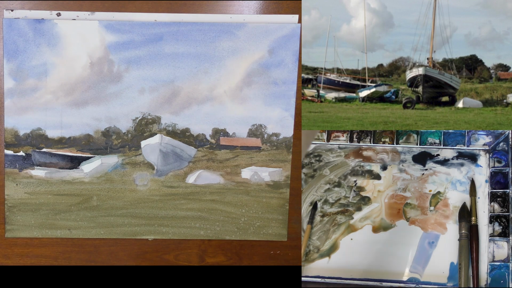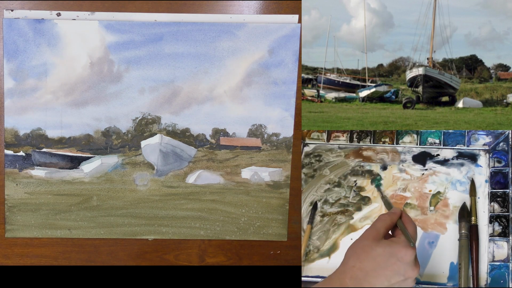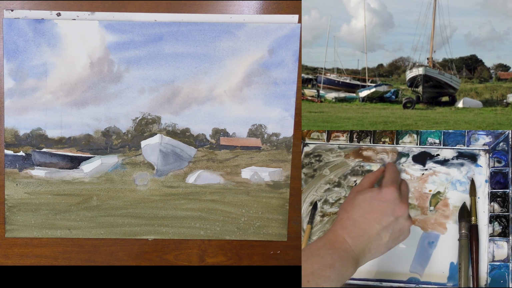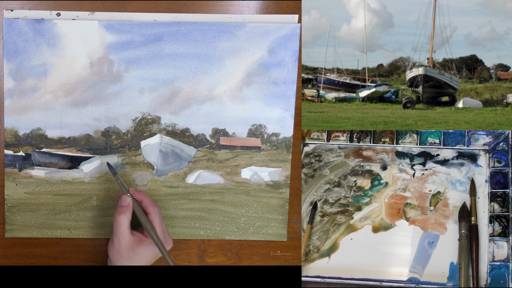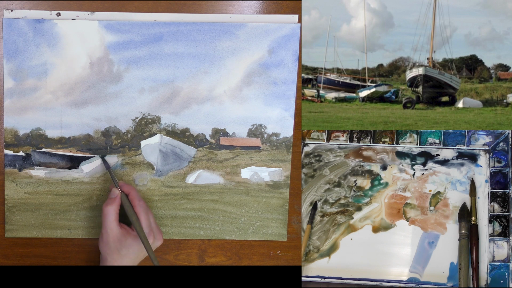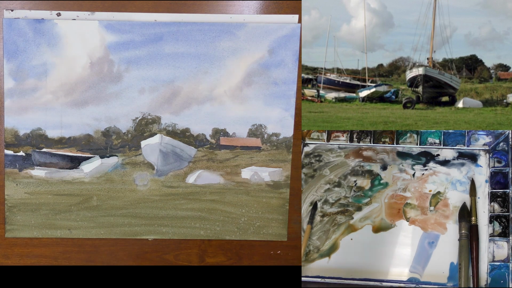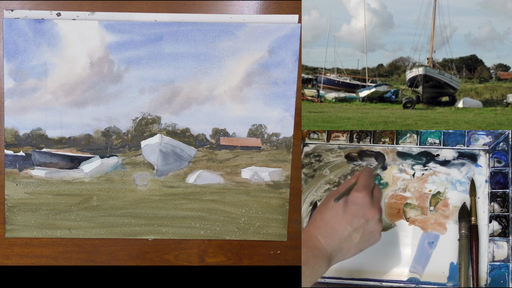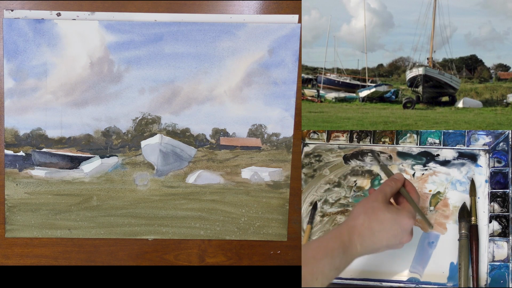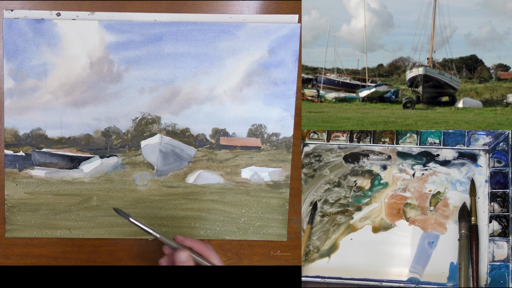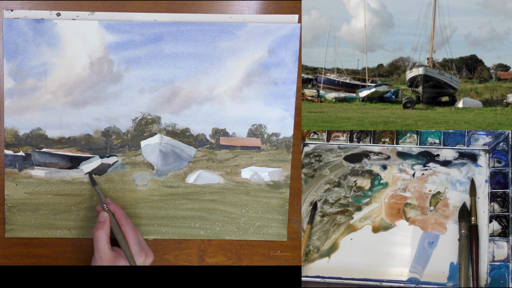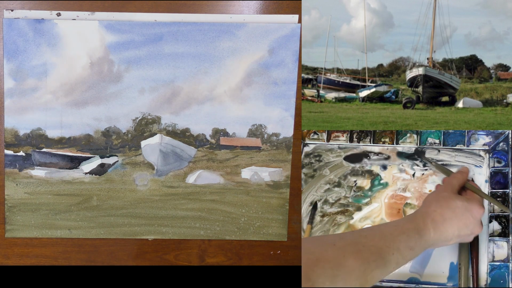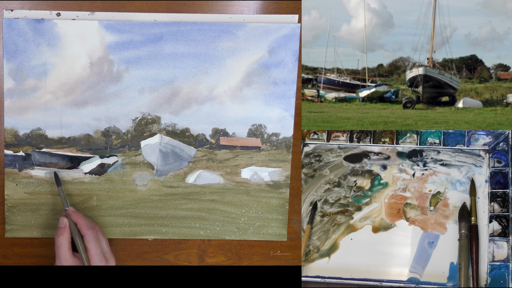Okay, I need a little bit of green, cobalt turquoise, Payne's Gray, cobalt turquoise, a darker green color for the shadow side of this boat cover. I'm not really worried too much about what colors I'm using. I just want strength, really. I'm thinking about value. Alright, we're getting into some of these darks, really starting to bring the light out in the scene when we can paint some darks.